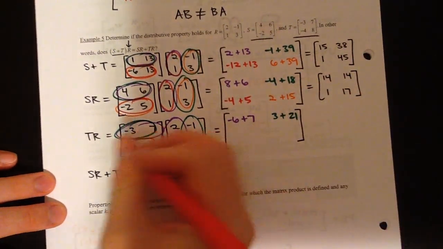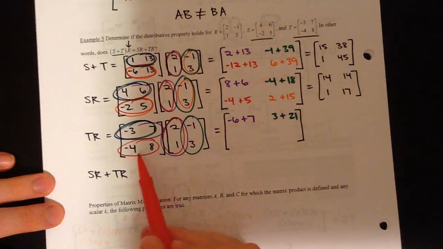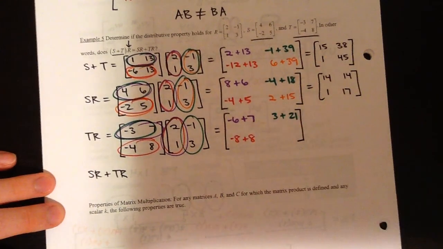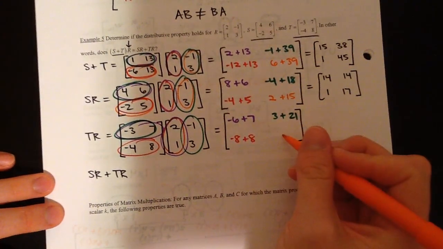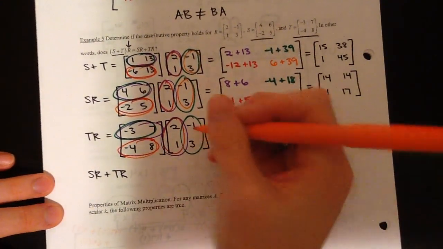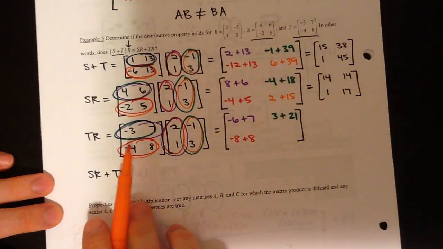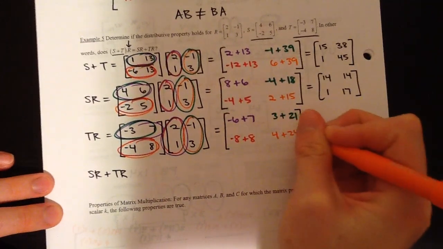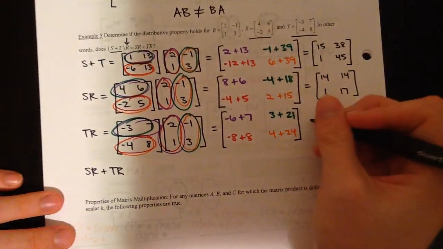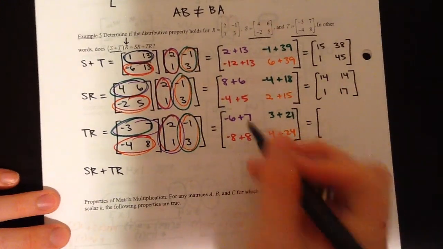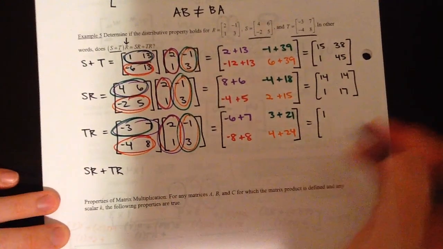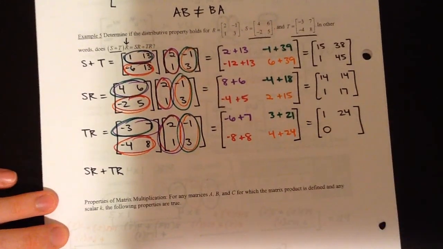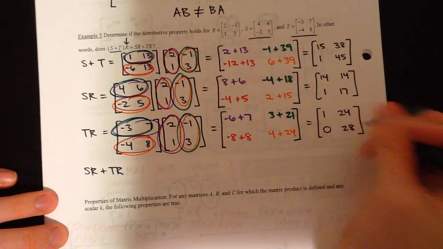Down to the second row. So now I'm in the second row, back to the first column. Negative 4 times 2 is negative 8. 8 times 1 is 8. And my last spot in this matrix, I'm in the second row, second column. So I use the second row here, second column here. Negative 4 times negative 1 is 4. 8 and 3 is 24. So combine those up, and then for our last step, we will add them together. Negative 6 and 7 gives me 1. 3 and 21 gives me 24. Negative 8 and 8 gives me 0. And 4 and 24 gives me 28.